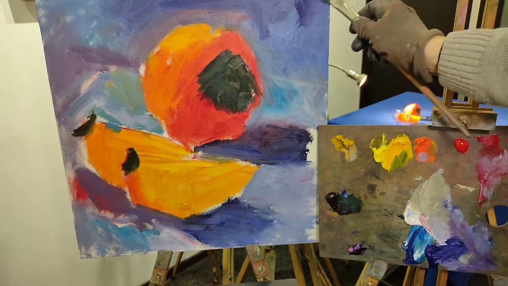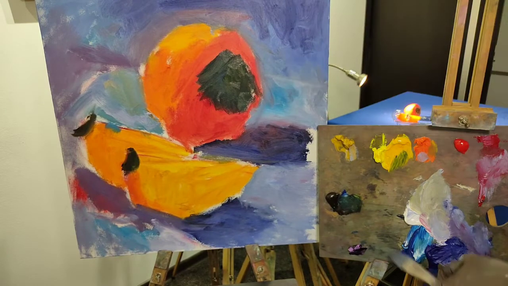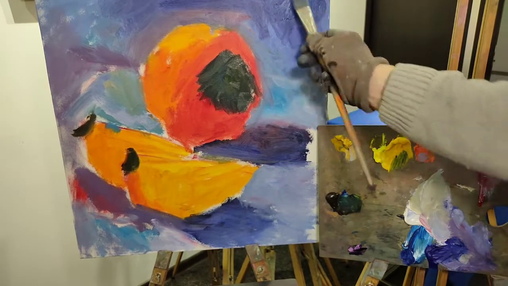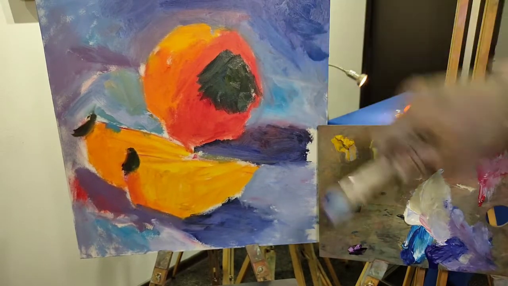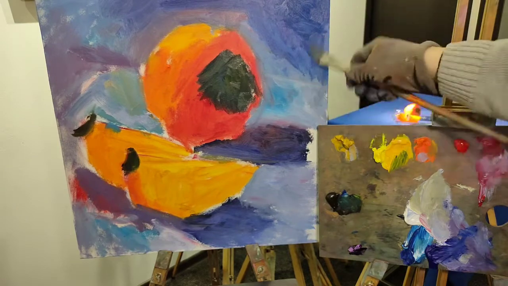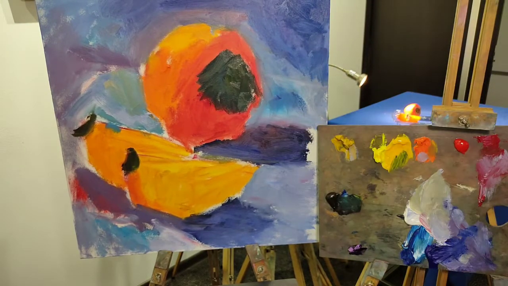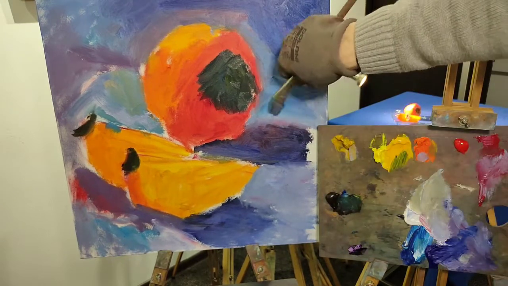And of course the farthest area from the source of light might be darkened with some phthalo blue, ultramarine. So experiment with color, do it boldly. Don't be shy of experiment.